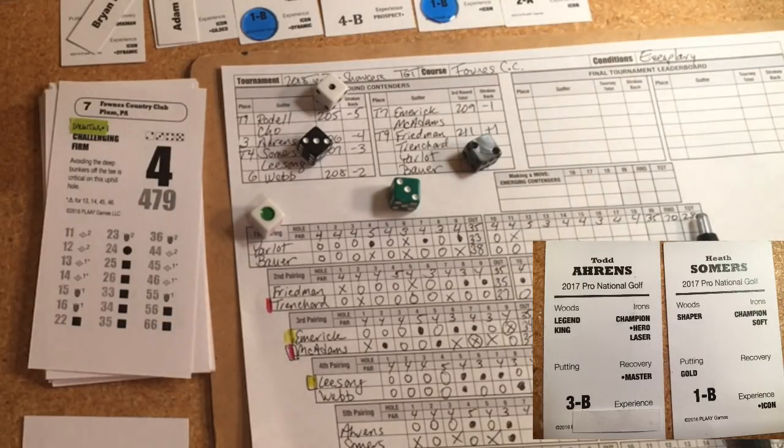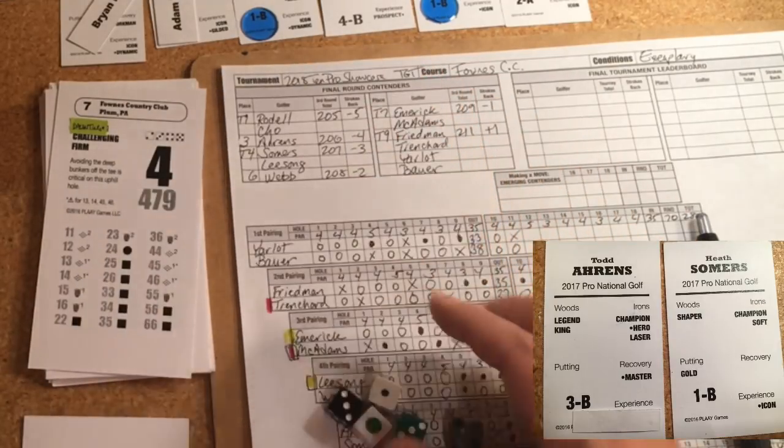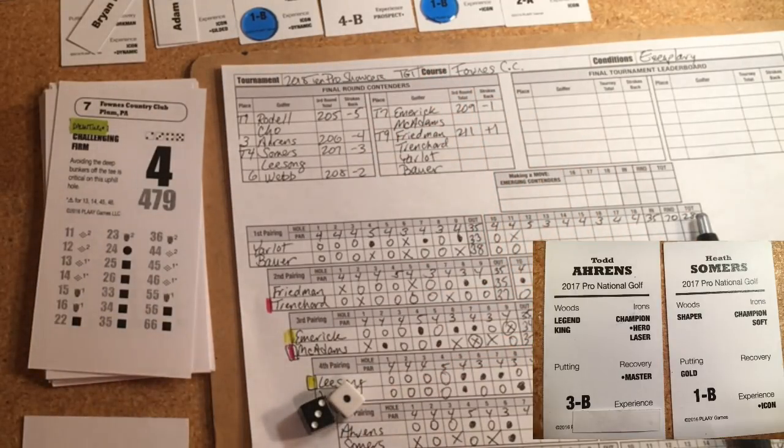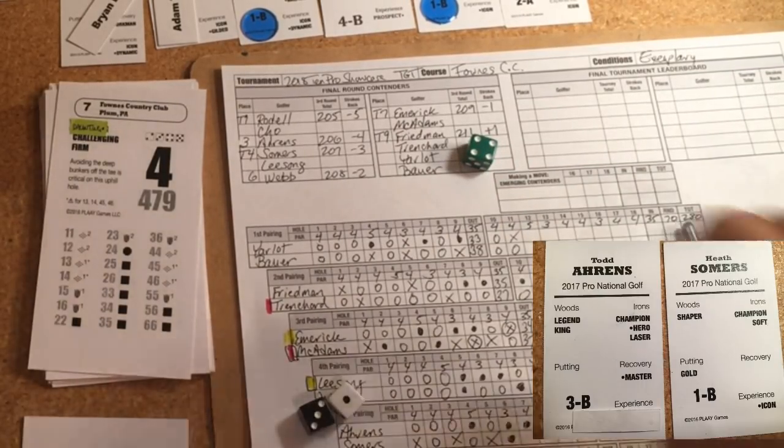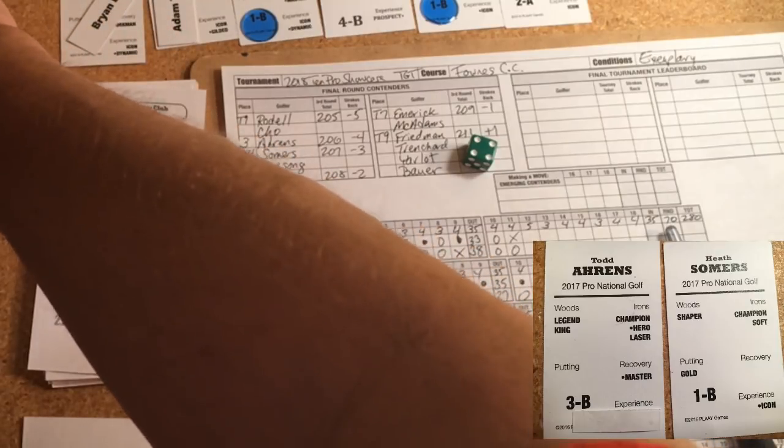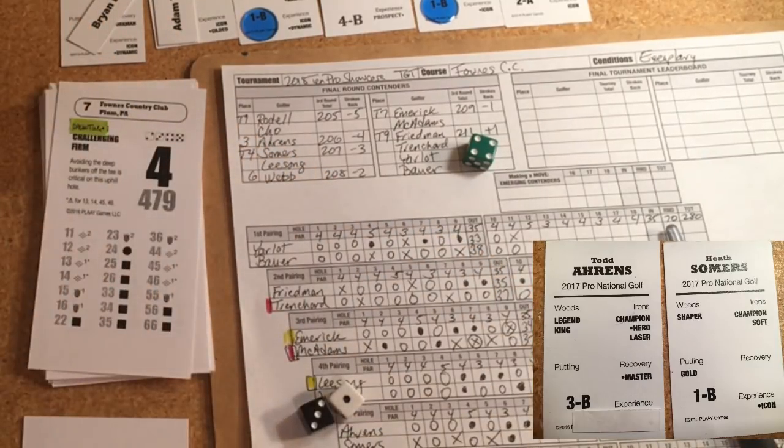And the gallery cheers with a beautiful drive. Is he a hero or a champion? Yes, he's actually, in this case, both, so he will get an easy birdie putt. Going to try to make it without using that blue chip. Needs a 1 to 4, and he does. And Aaron's to -7 takes the outright lead.